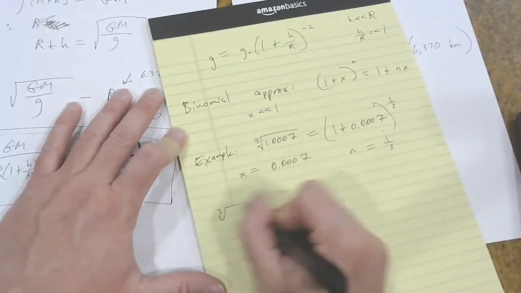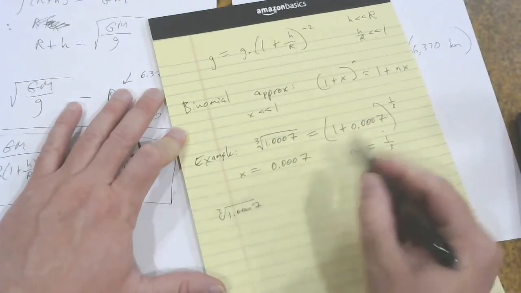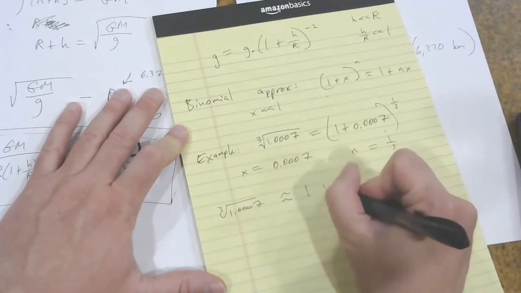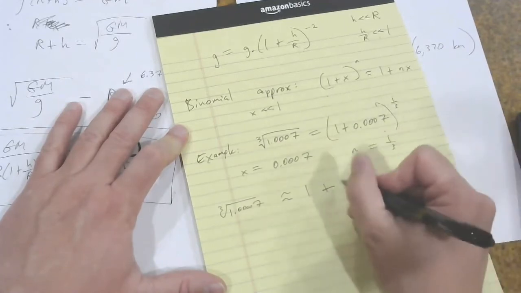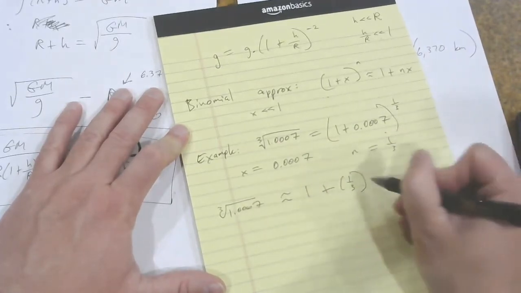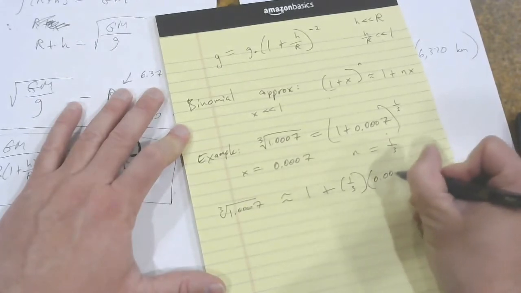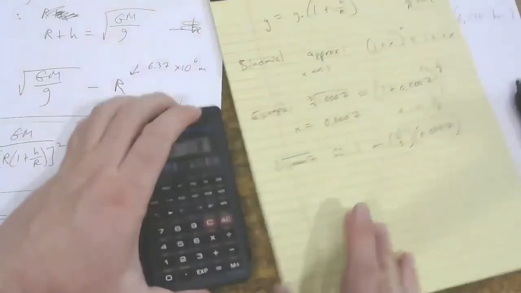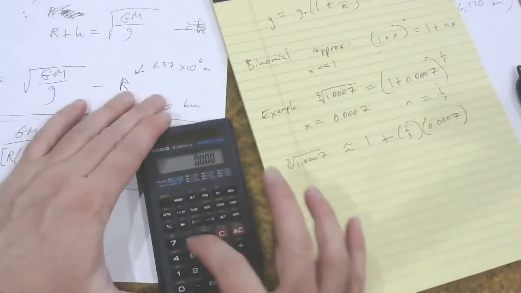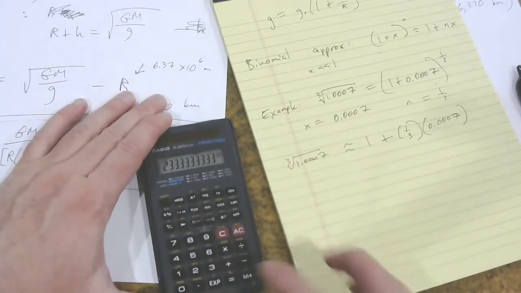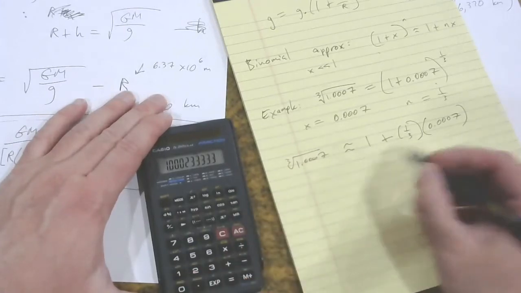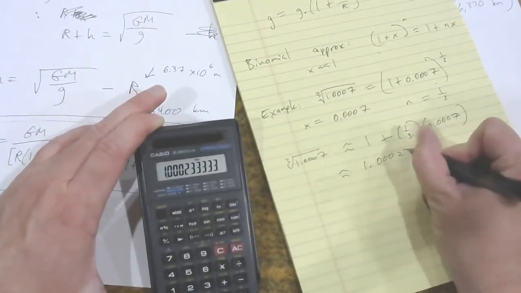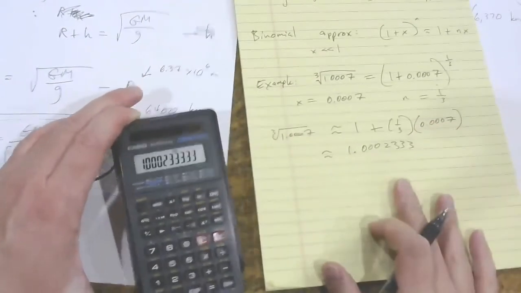So the cube root of 1.0007 using the binomial approximation should be basically 1 plus n, the power 1/3, times x, which is 0.0007. And that you can almost do in your head. So let's see here. 0.0007 divided by 3, and I add that to 1. And I find that the cube root should be roughly 1.00023. And I'll add a couple threes for good measure.